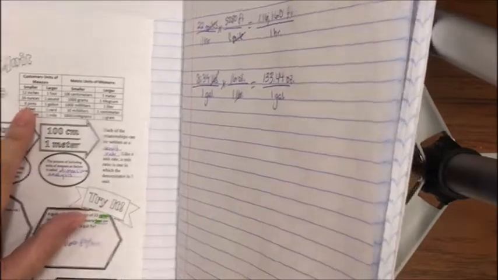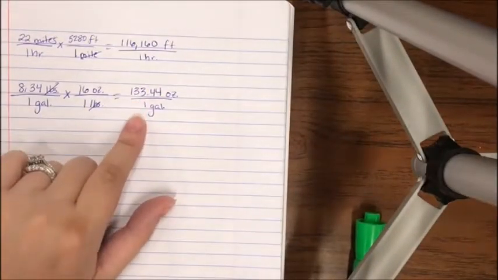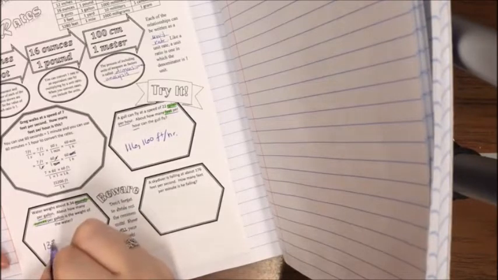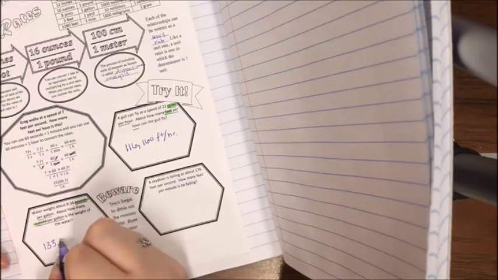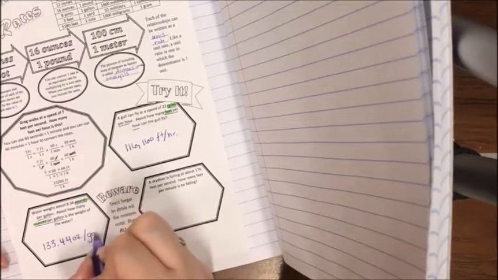So it makes sense that my answer, 133.44 ounces per gallon, is going to be larger than what my original numbers stated. Okay. So my final answer for that one is 133.44 ounces per gallon. Okay.